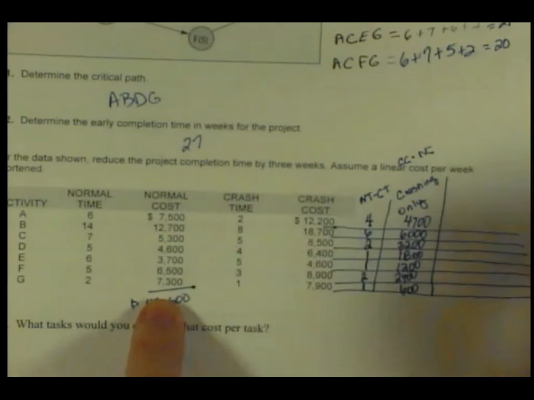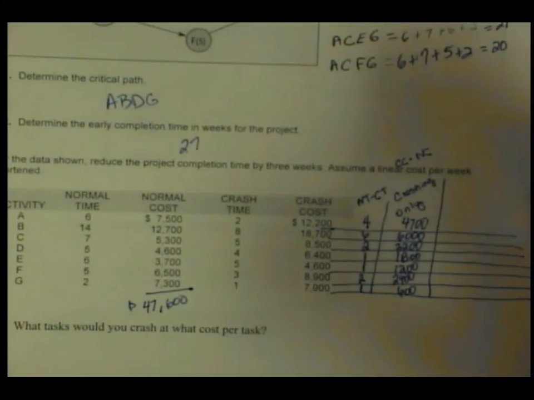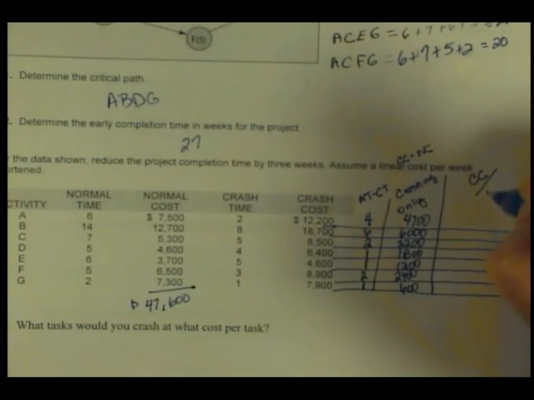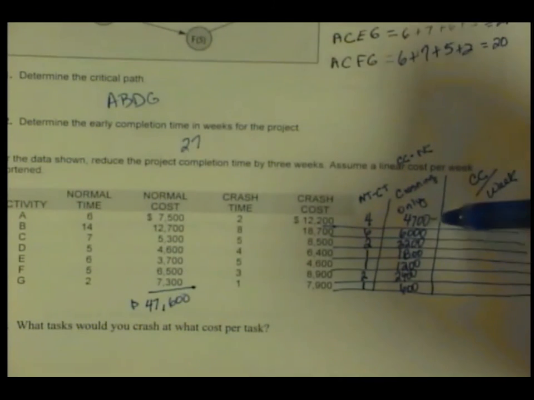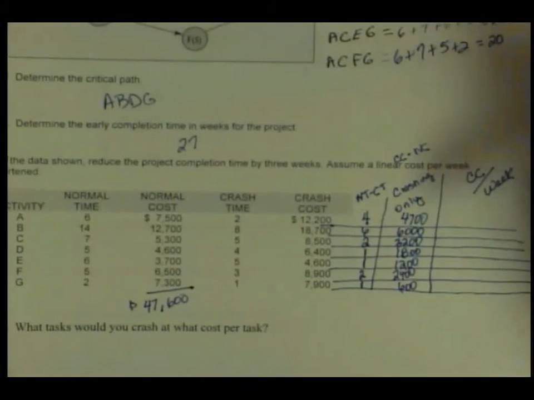That's $600. Okay? And so then to get my crash cost per week, I need to divide the crashing cost only by the number of weeks that I can crash it. 46 minus 37 should be 9.